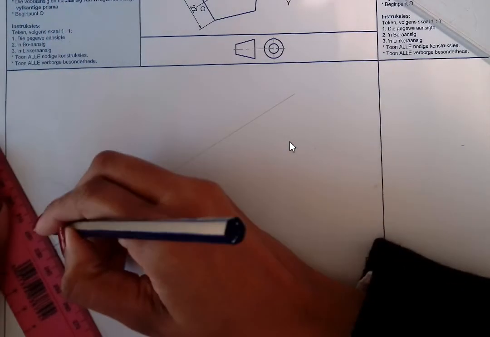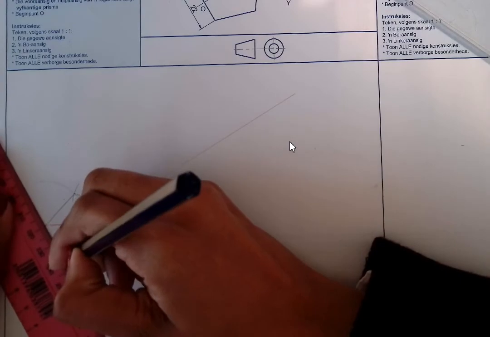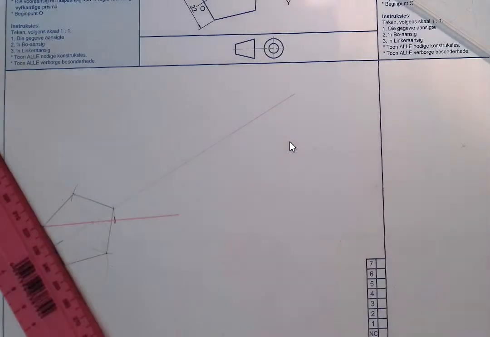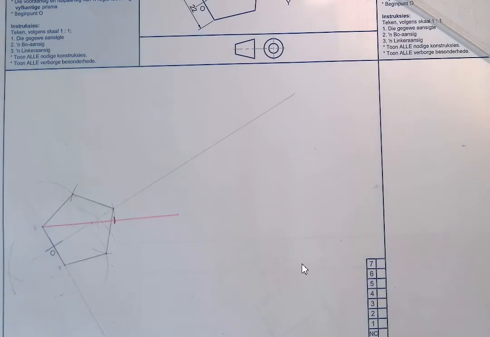And we now can outline our line, which is AB. We now have the pentagon.